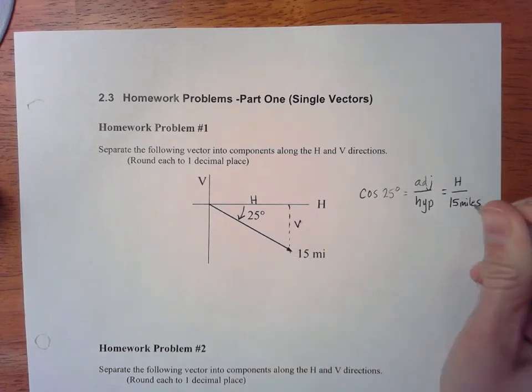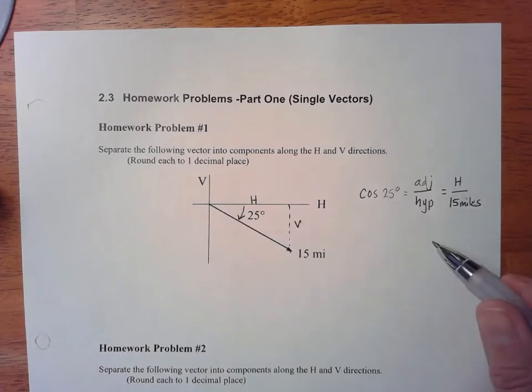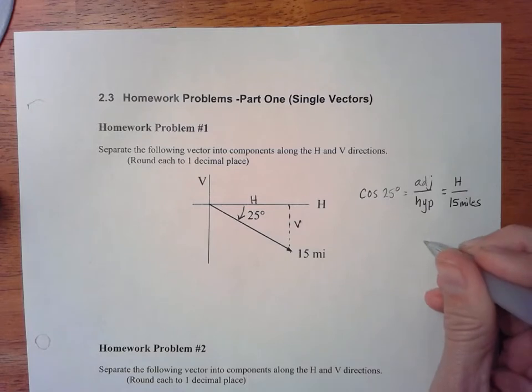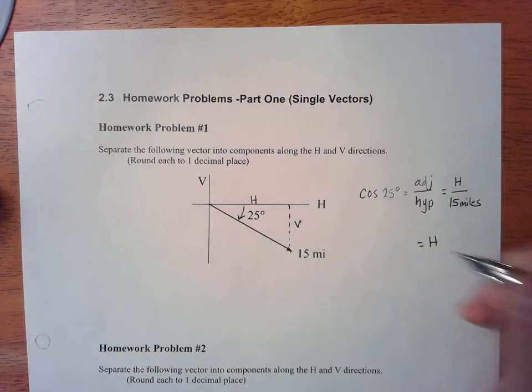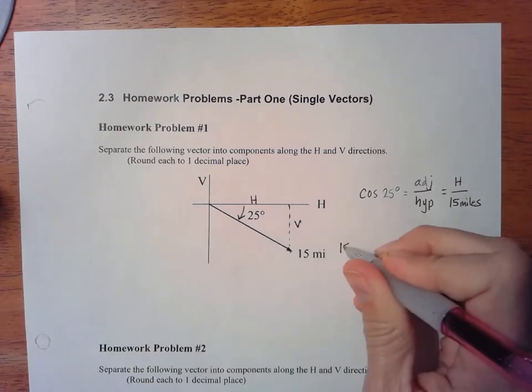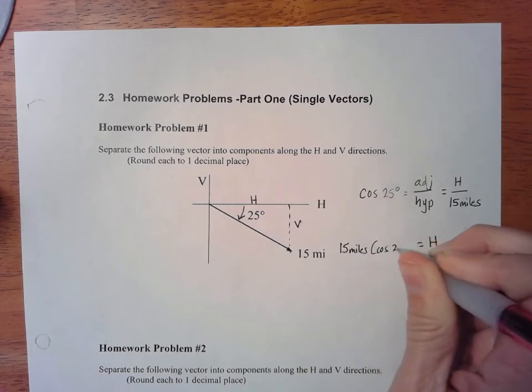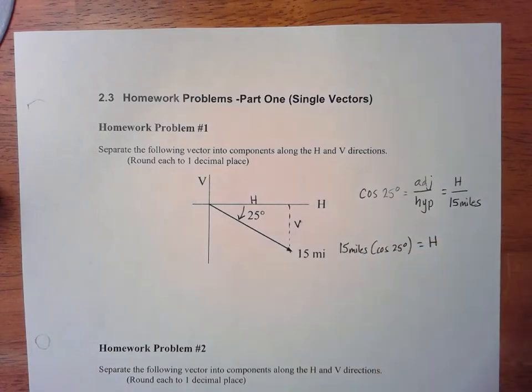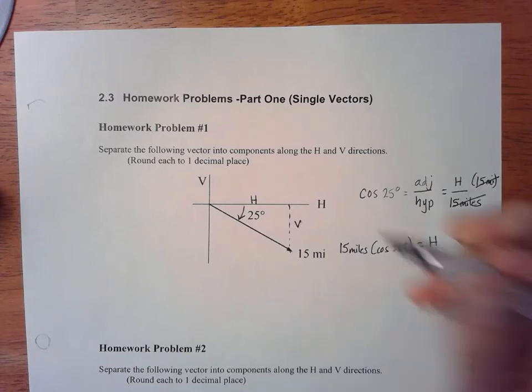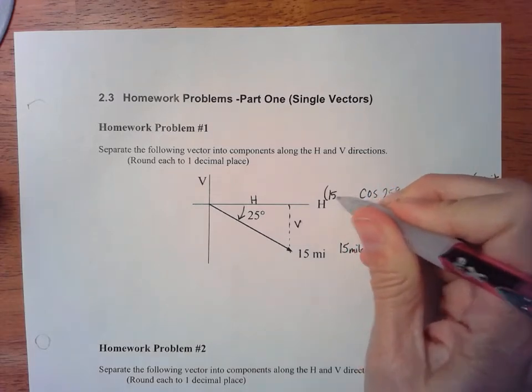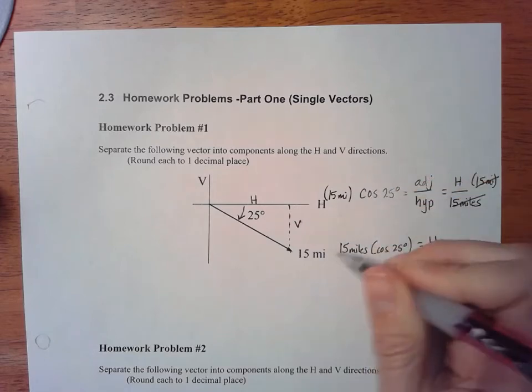So I'm going to go ahead and solve for that horizontal leg by multiplying each side by 15 miles. So my horizontal leg is going to equal 15 miles times the cosine of 25 degrees. Okay, and I got that by just multiplying each side by the 15 miles. The 15 miles cancels off on this side, I'm left with the h, and when I multiply on this side, 15 miles, I'll just bring it straight down there.